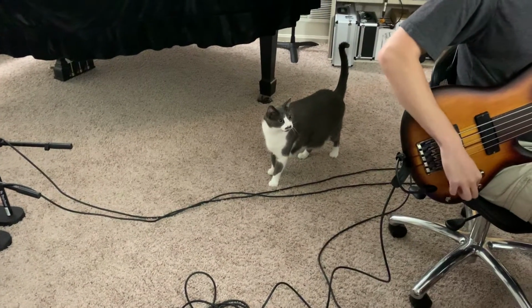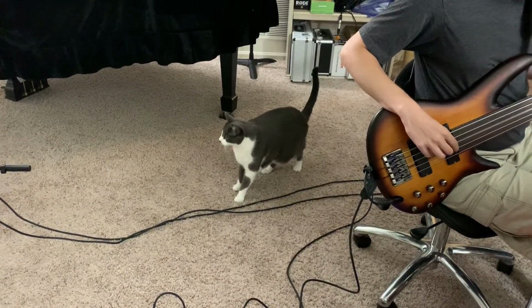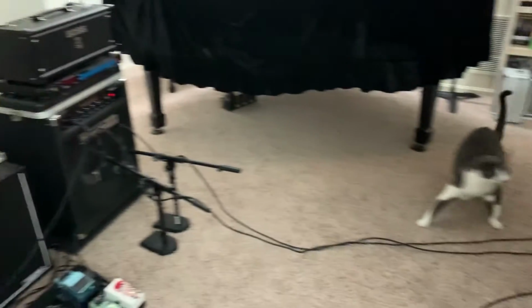Are you ready? Yeah, that's a bass. Yeah, the sound's coming out of there. You're right.